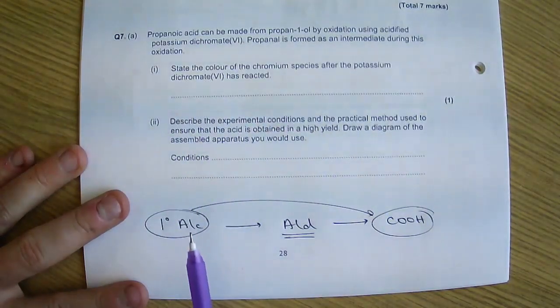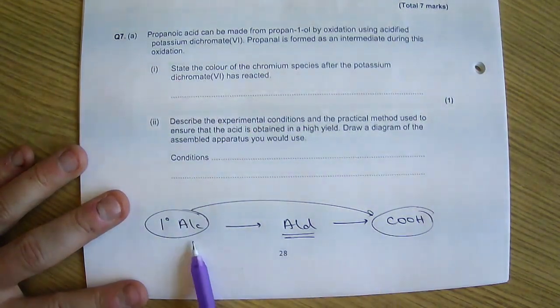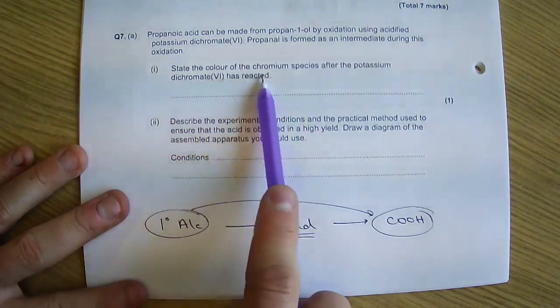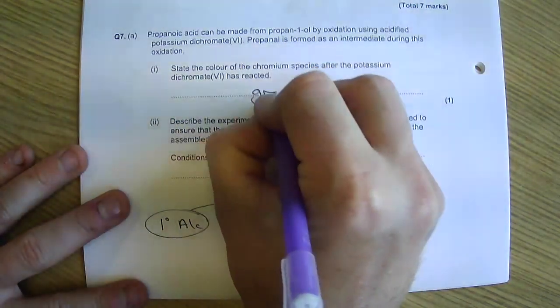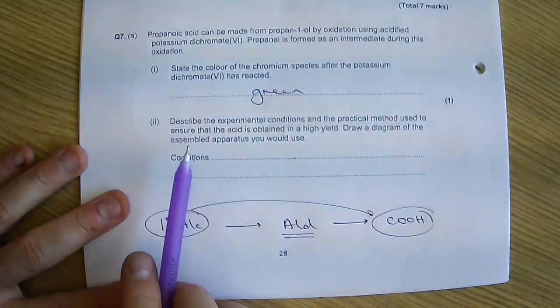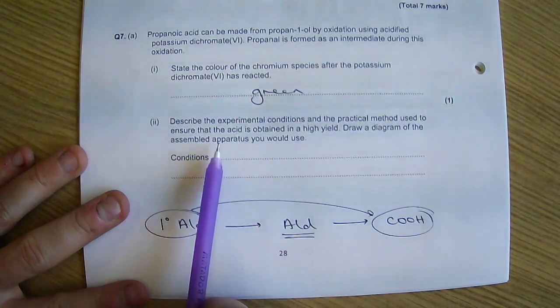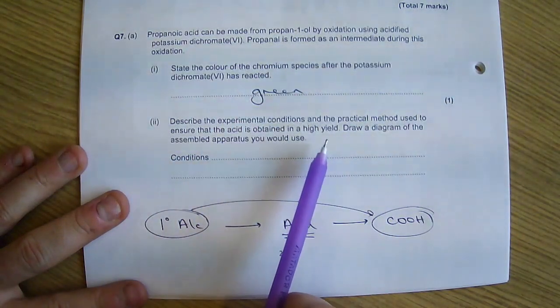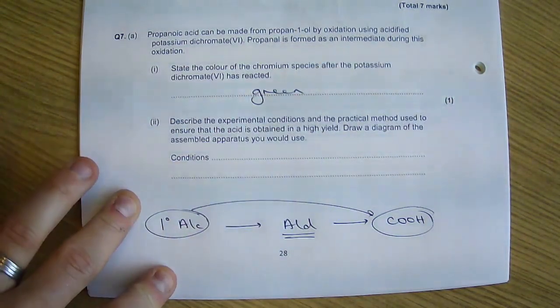Well, we should know that the color change for potassium dichromate as we oxidize any of these species goes from orange to green. So to state the color after the potassium dichromate has reacted, our answer is green. Describe the experimental conditions and the practical method used to ensure that the acid obtained is a high yield. Draw a diagram of the assembled apparatus you would use.